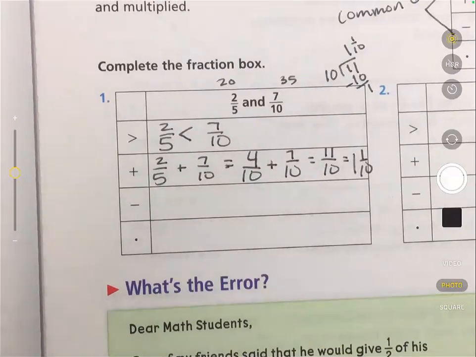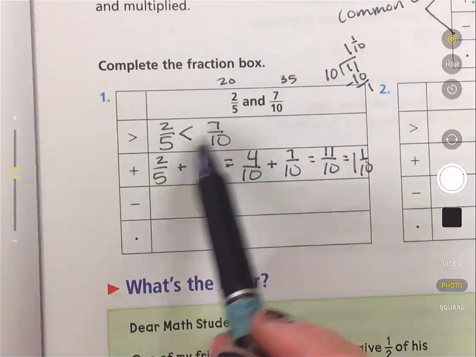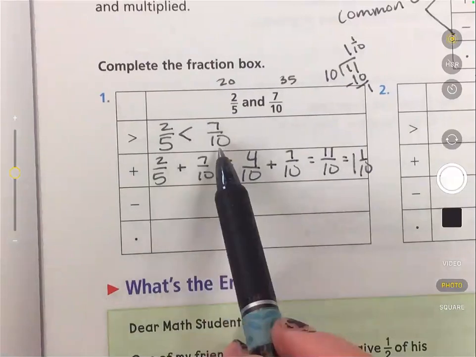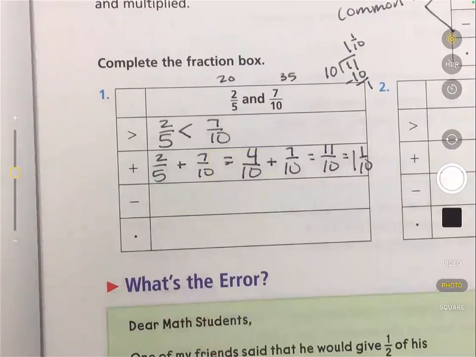Yes, 7/10 is greater than 2/5, so 7/10 needs to come first. And this is where I'm going to put that little asterisk, that little footnote, like when we have our reading where sometimes there's a little asterisk or a footnote that's giving you additional information.